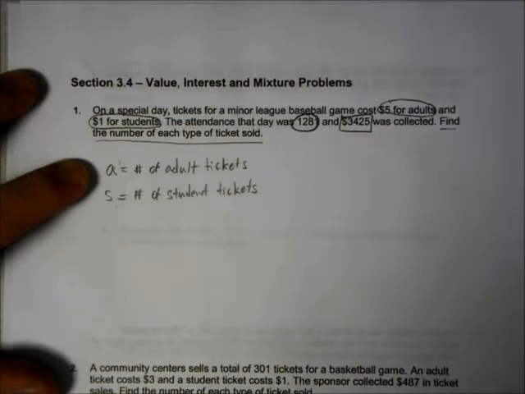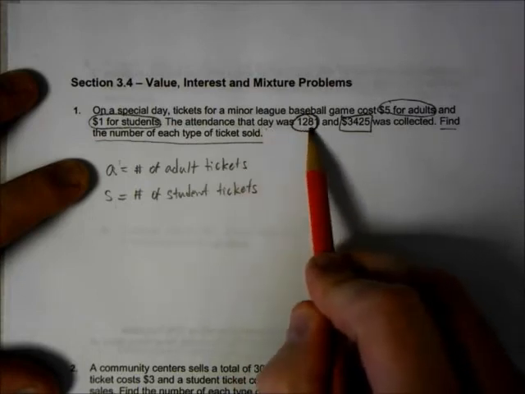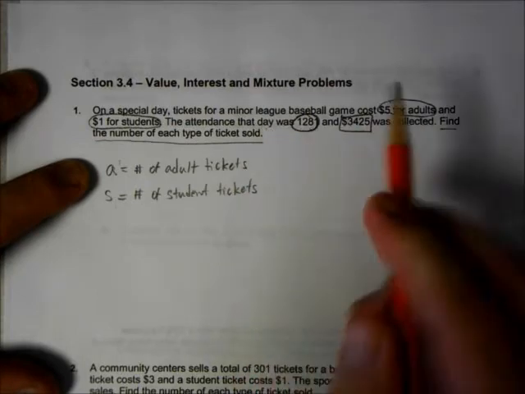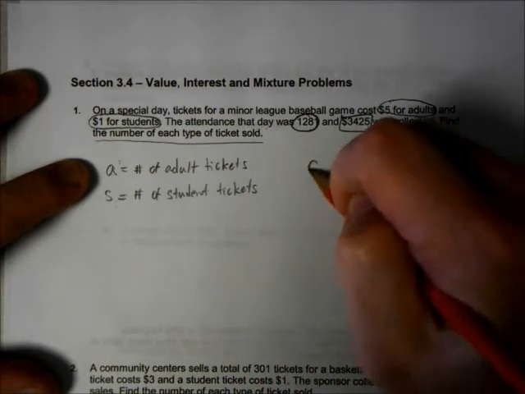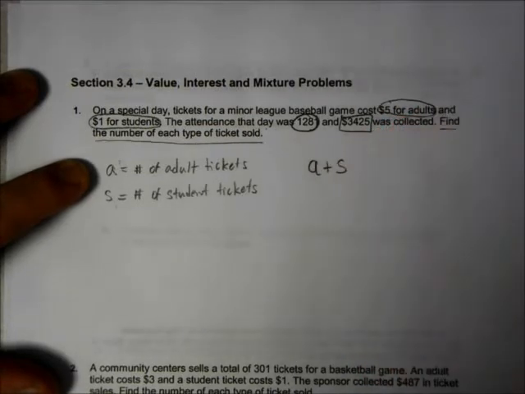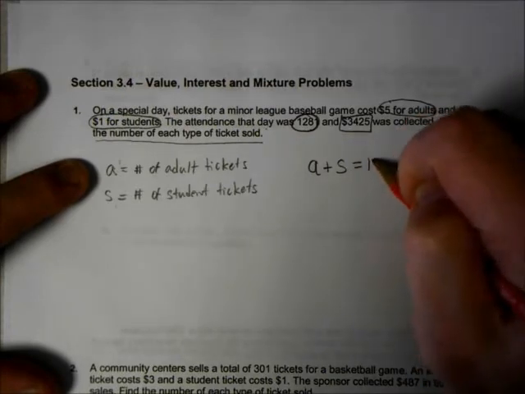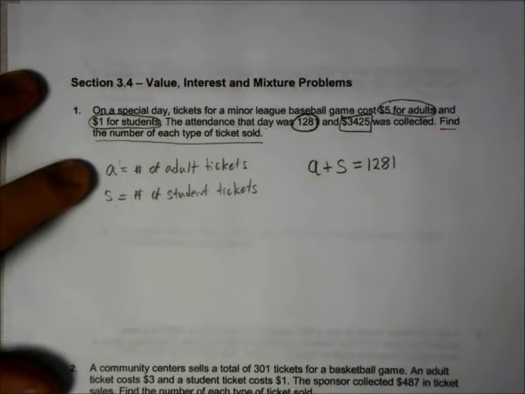Okay, so here are our two equations. The attendance that day was 1281. So the number of adults plus the number of students, that's everybody who is there. So the number of adults plus the number of students has to be 1281.